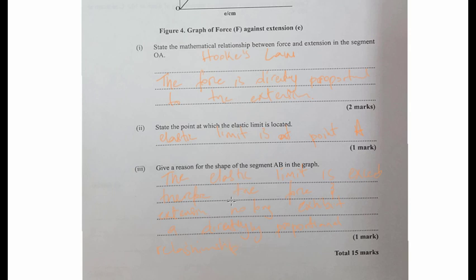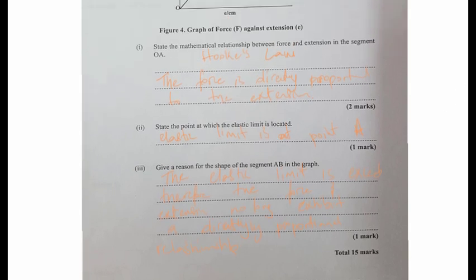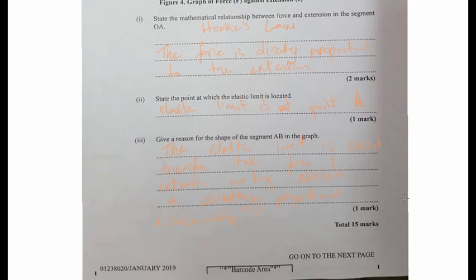Once the elastic limit is exceeded, we will no longer see that directly proportional relationship between the force and the extension. With that we have completed question 3, and we should have scored an additional 15 marks.